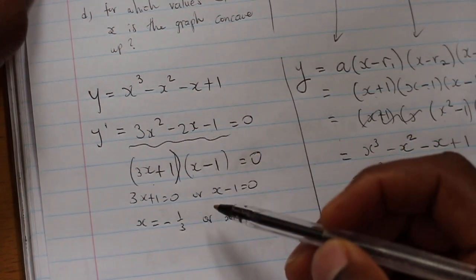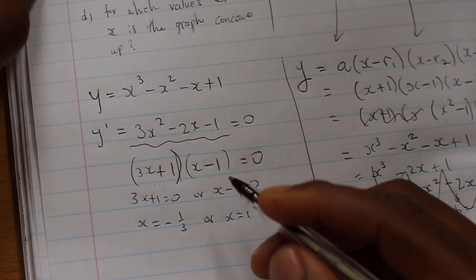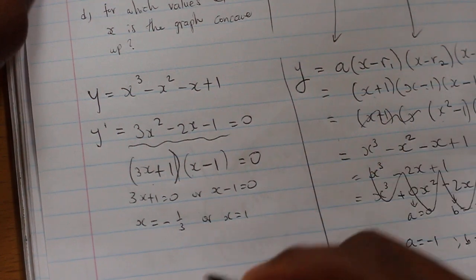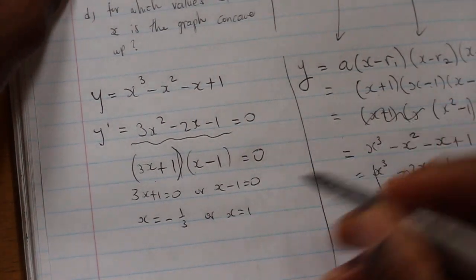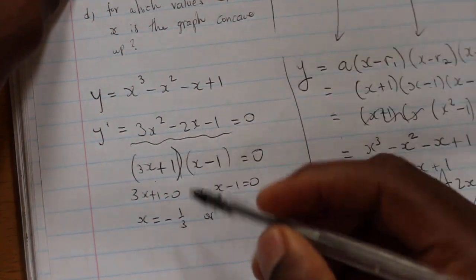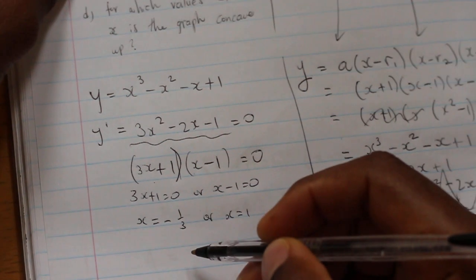You understand? So that's why I highly recommend the quadratic formula. But if you are able to check after factorizing if your factorization is correct, then you're better off with factorization. Okay, so we know that B has got its x coordinate as -1/3.